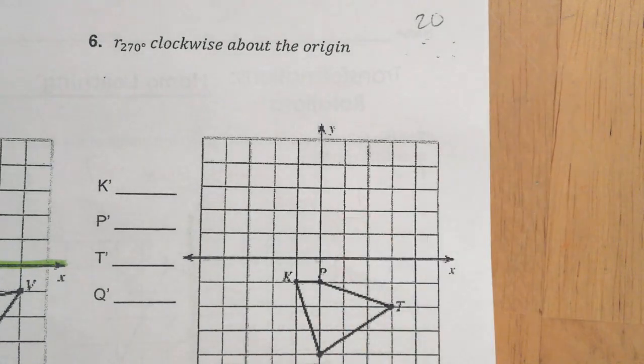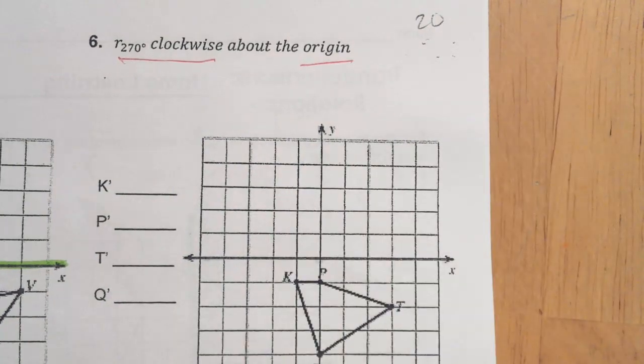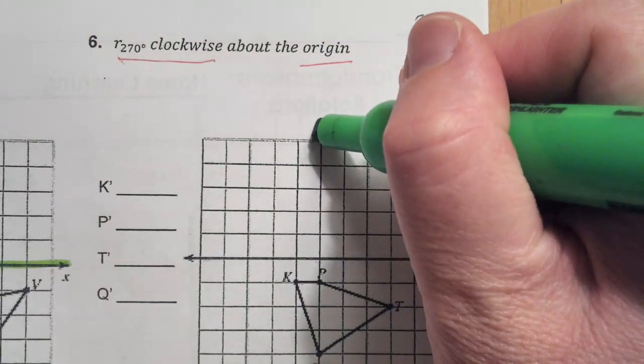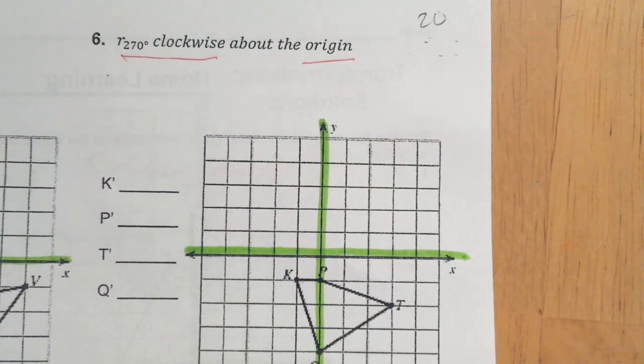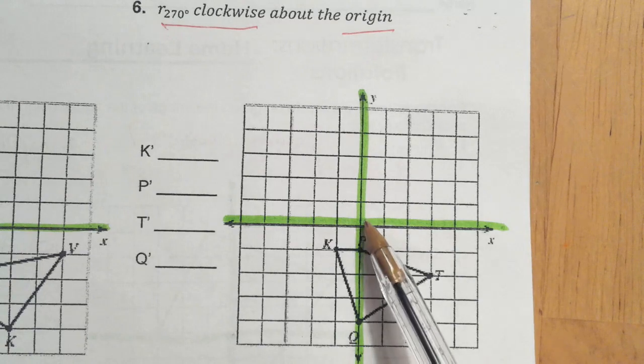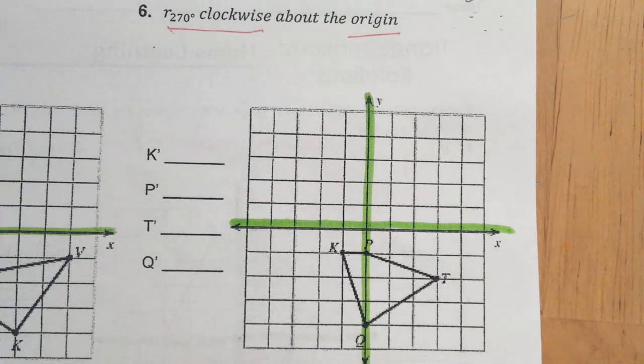Okay, so still on page 20, number 6. They said to rotate 270 degrees clockwise around the origin. So let's go ahead and darken our axis lines. That will help us stay organized. Okay, so put your pen at the center, put your finger at the top, and we want to go 270 degrees clockwise. So go ahead and turn your paper 270 degrees clockwise, and let's see if you get the correct answer.